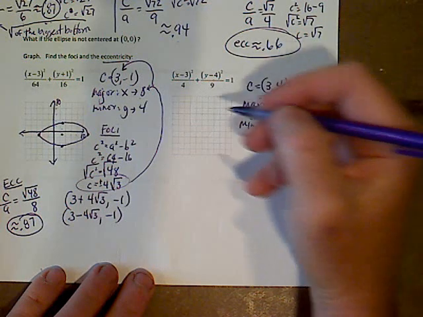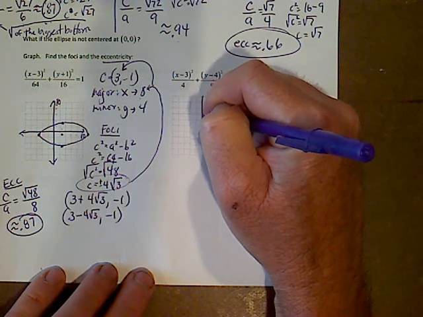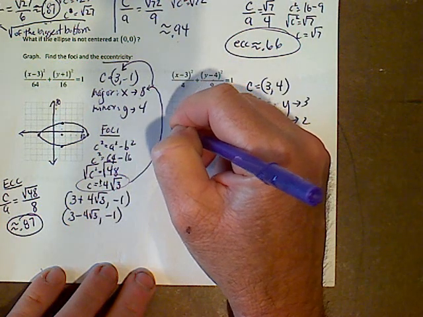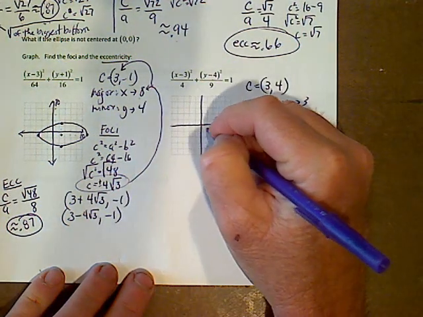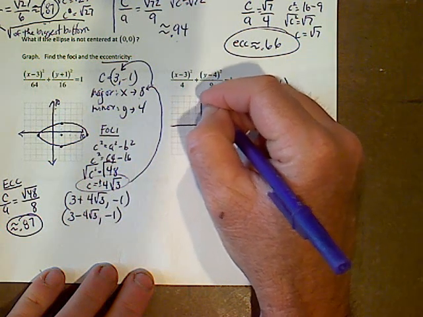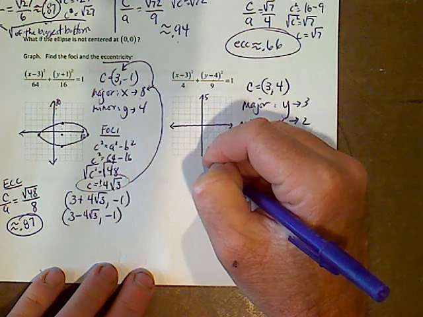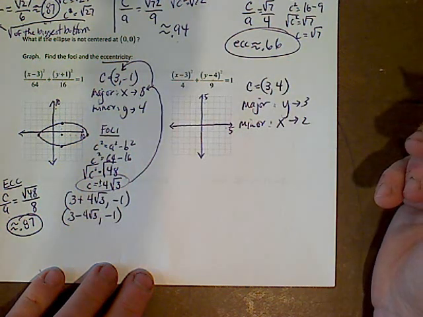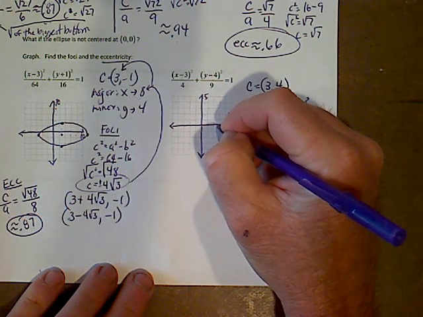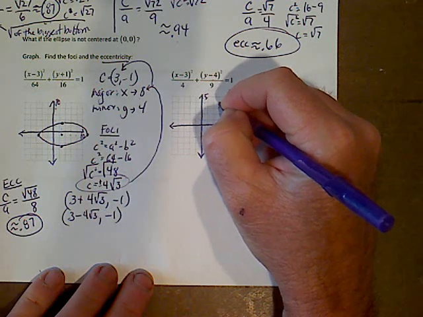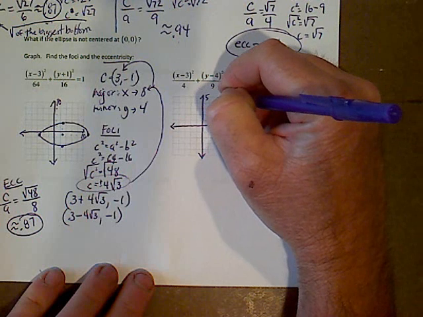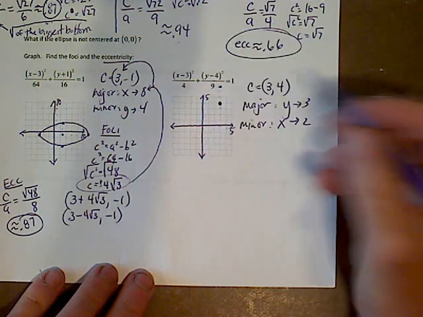All right, so I'm going to do this graph by ones, even though it's going to go off the graph. Oh well. So 1, 2, 3, 4, 5. 1, 2, 3, 4, 5. Again, this is going to go off the graph. That's okay. It's easier to count by ones anyways. So plot your center, 3, 4. And now what you're going to do is go up 3, and I went off my graph, oh well.